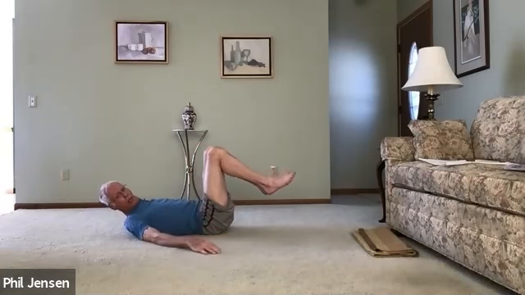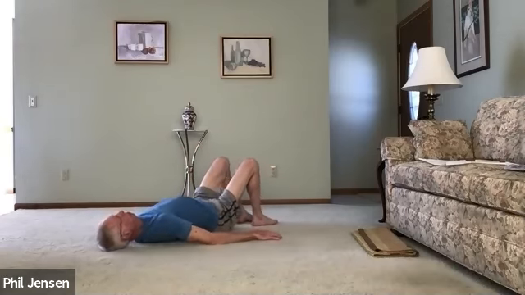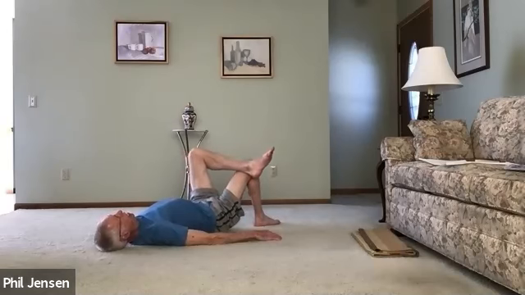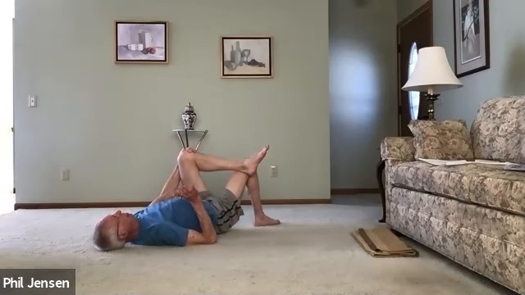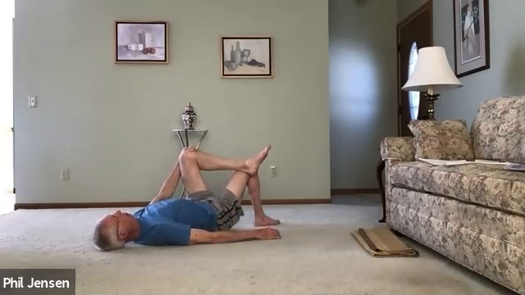So while we're here on our back, bringing both feet to the floor and then crossing right ankle over left thigh. And that right knee is going to try to rotate out away from my chin, but my right hand is going to hold behind it and try to hold it back. So knee is going to try to rotate out. Arm is going to resist it, holding it back.